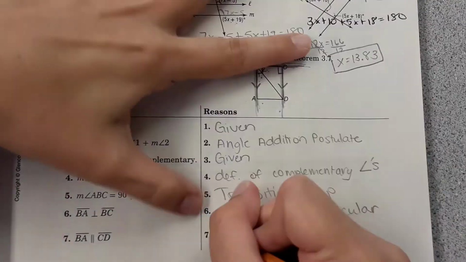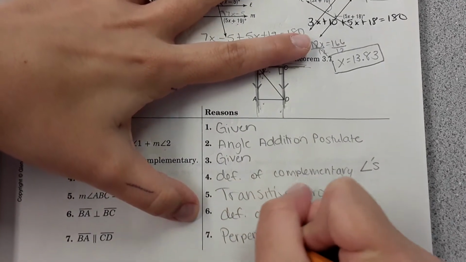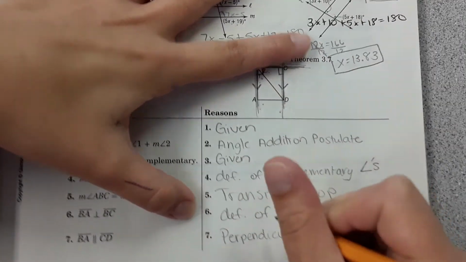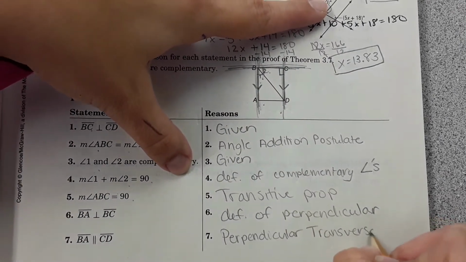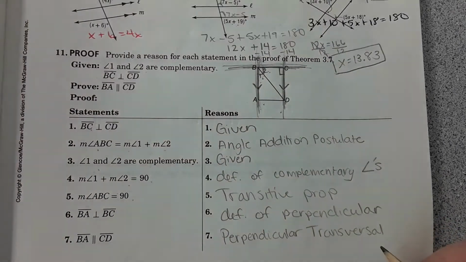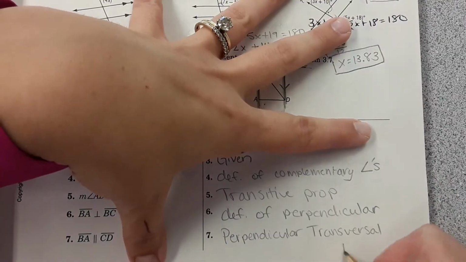Whoa, okay. Perpendicular. Oh my goodness. Transversal. Is it shaking up there? Sorry. Theorem.